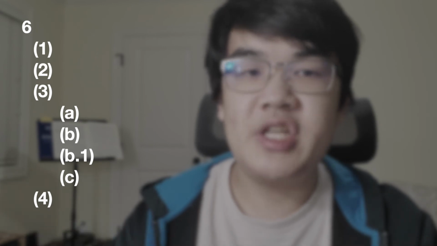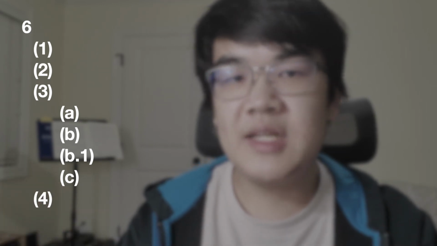If you want to add a new paragraph between section 6, subsection 3, paragraph B, and section 6, subsection 3, paragraph C, your new paragraph would be numbered section 6, subsection 3, paragraph B.1. It is a little bit confusing, but it avoids having multiple lines be labeled the same way.